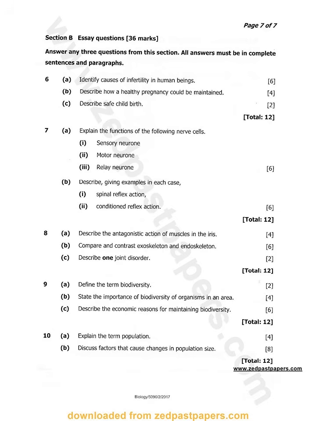The first question, question 6a, wants us to identify causes of infertility in human beings. Let's define infertility. Infertility is just a condition in which a human being cannot have kids, or we can say it's a condition in which a human being cannot conceive.